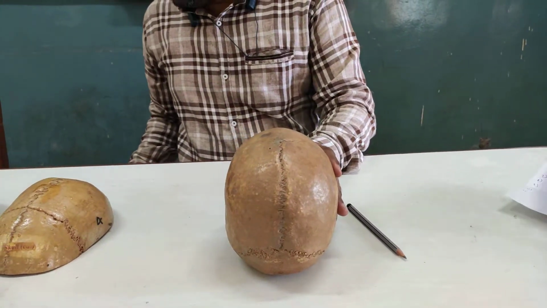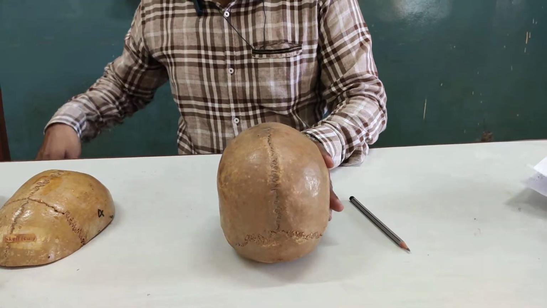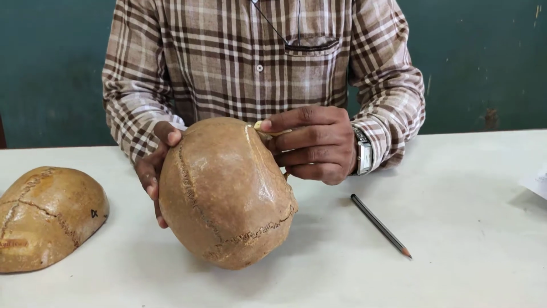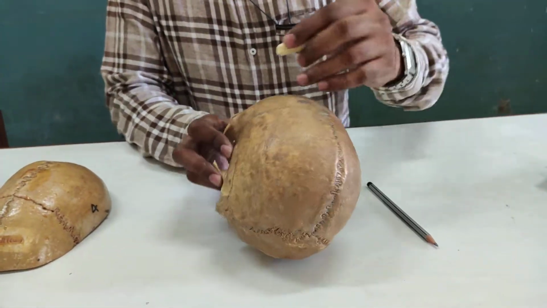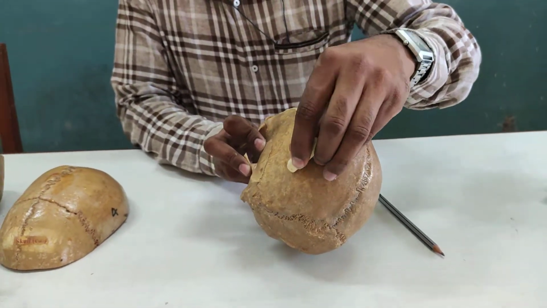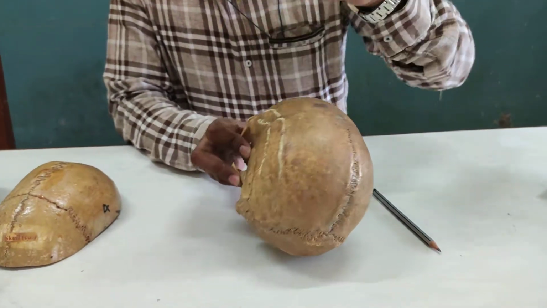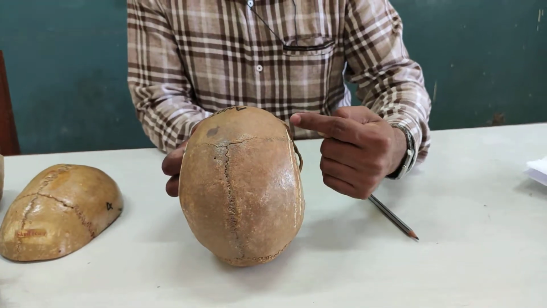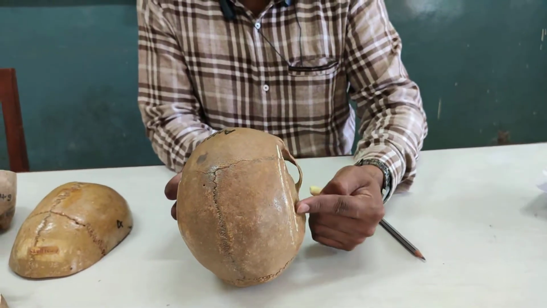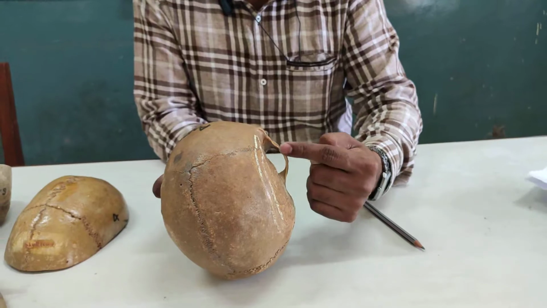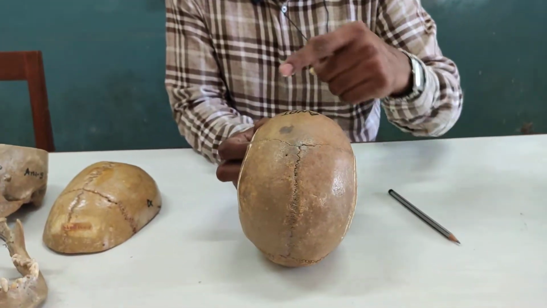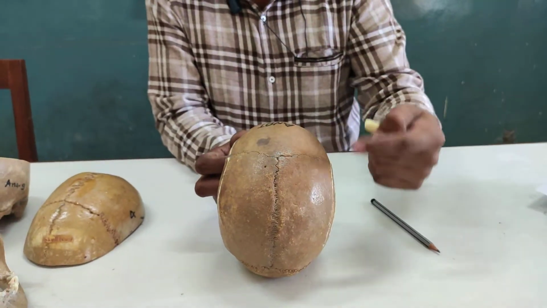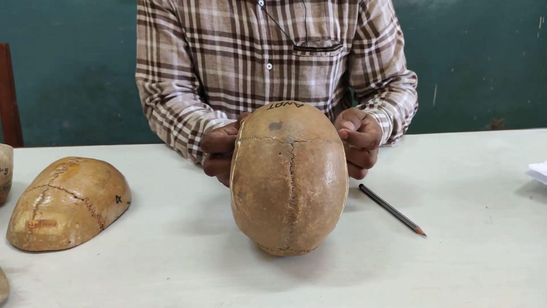You will study these temporal lines in detail in Norma lateralis, but here you can see some part of these lines. One is the superior temporal line, and inferior to it there is the inferior temporal line.